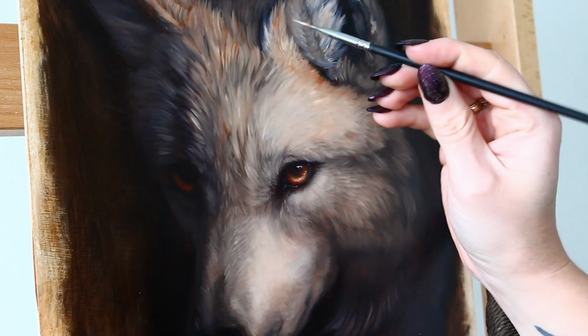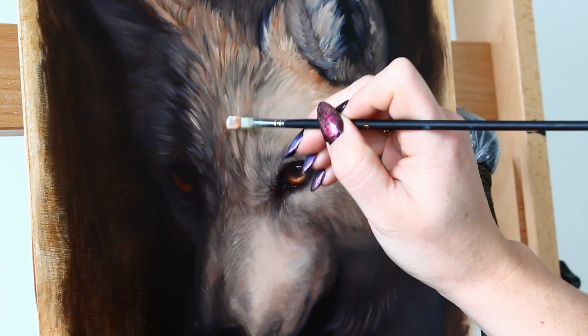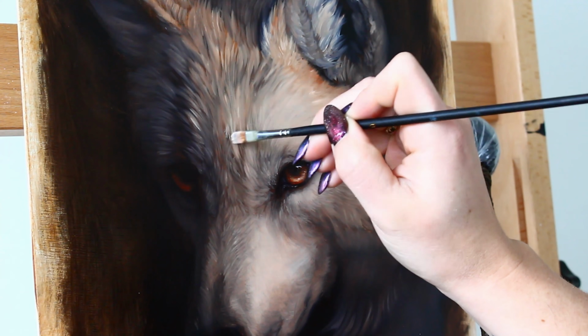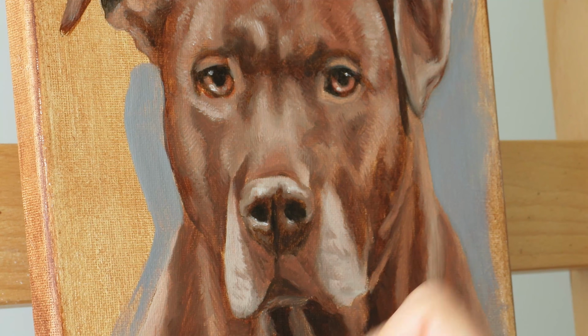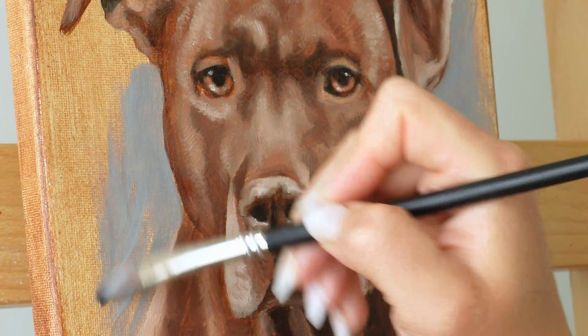Let's talk about edge types for a sec. Typically we've got hard and soft. When you have too many hard edges, it could make it almost look like your animal is sort of a sticker in the environment. Typically that is not what we're going for. We want to make sure our animal is rooted in that environment. And soft edges are typically going to show when something is fading away or turned away from the viewer. And as a result, it's going to bring focus to what you want the person to be looking at.